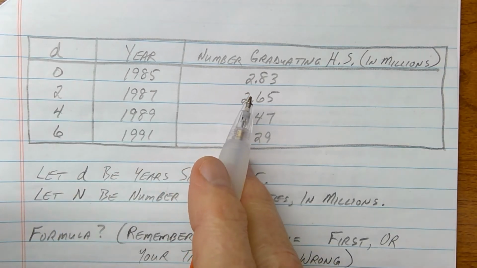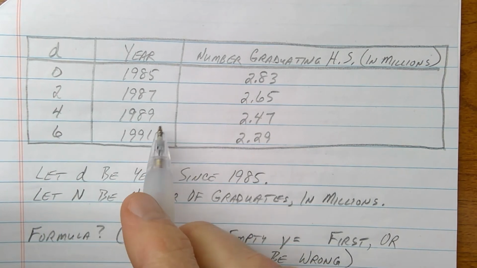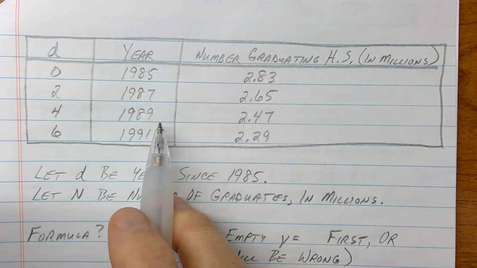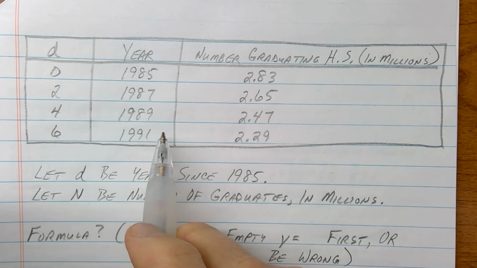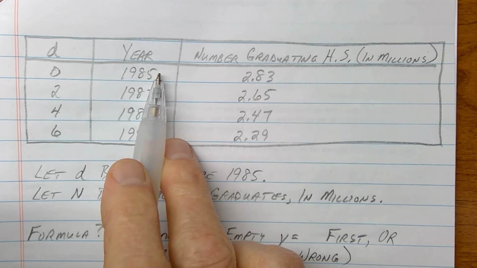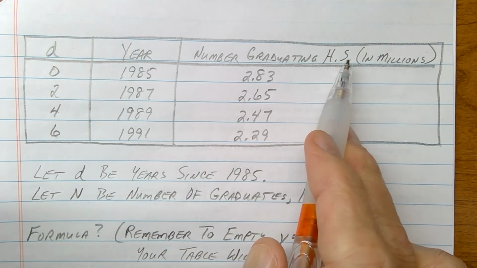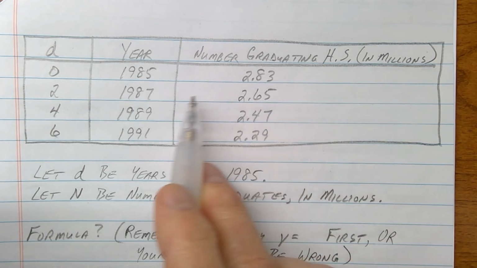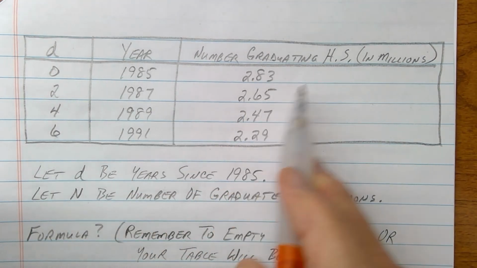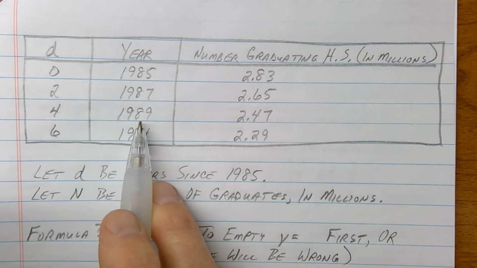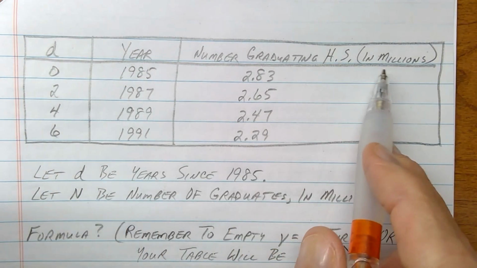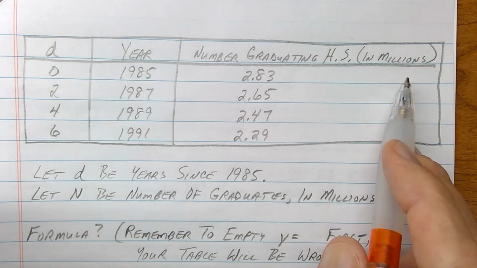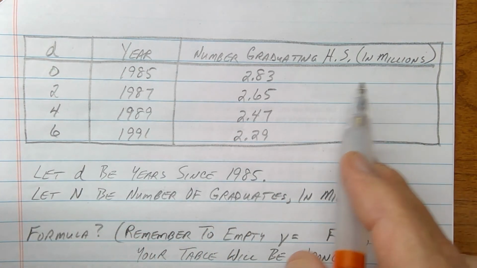All right, let's look at another table, one more. This table, now notice they are increasing 2 years at a time. That's okay. We can have our calculator figure out what this equation is. So in 1985, the number of people graduating high school in millions was 2.83 million. 1987, there were 2.65 million students graduated from high school. 1989, 2.47 million graduated from high school. In 1991, 2.29 million graduated from high school.